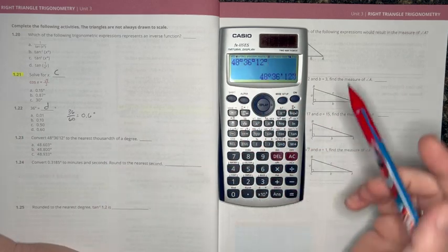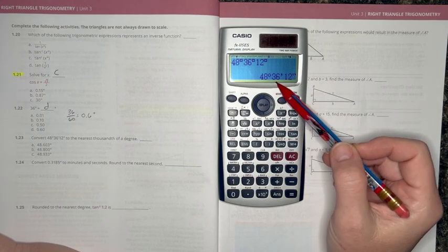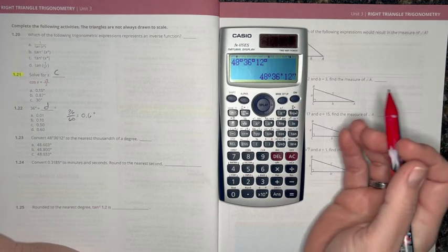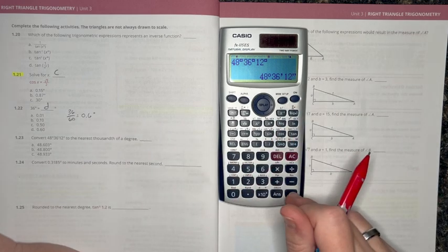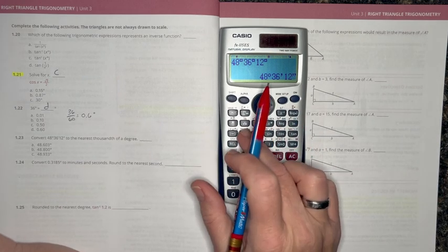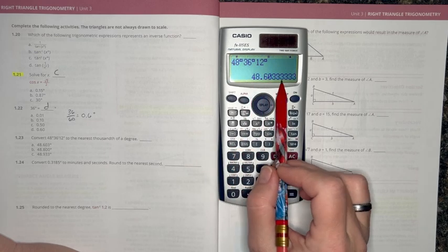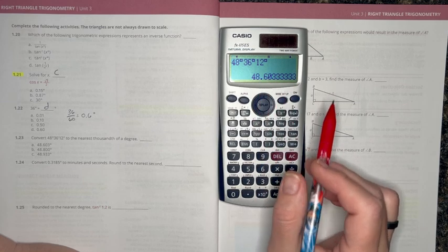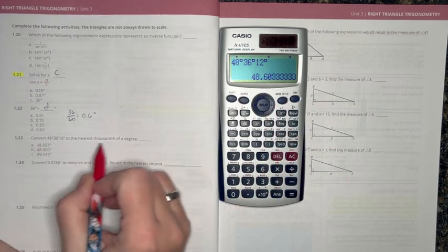Then you're going to hit enter. And it's going to say 48 degrees, 36 minutes, 12 seconds. I mean, it's not asking a question, but that's what it's stating. Yes, that is our answer. And then hit your degree, minute, second button again, and it changes it to a decimal version, okay? 48.6033333, okay, which is letter A.